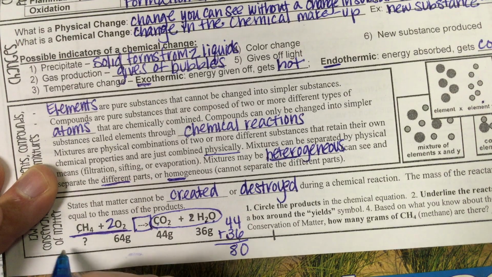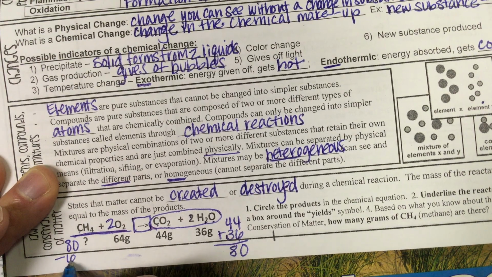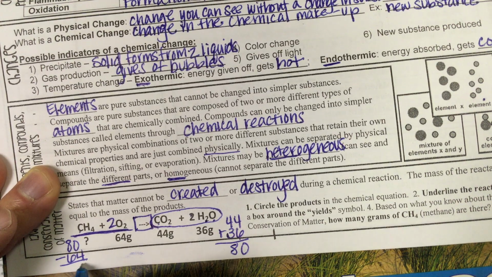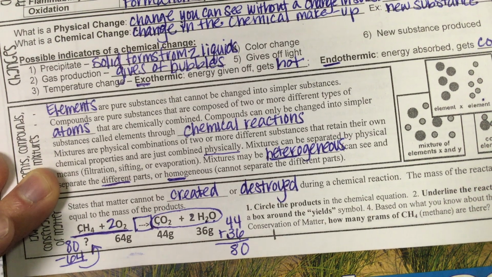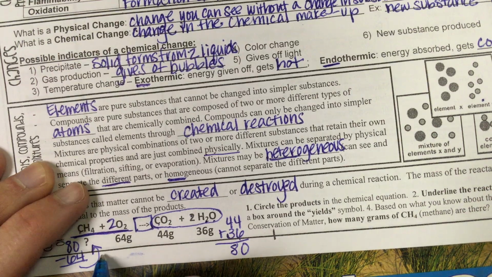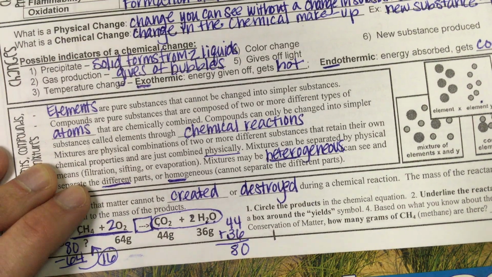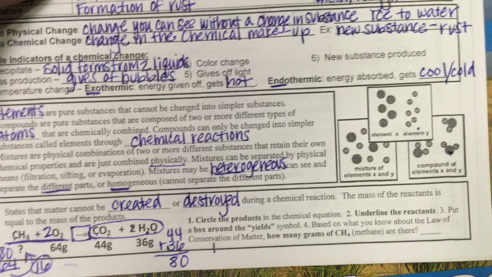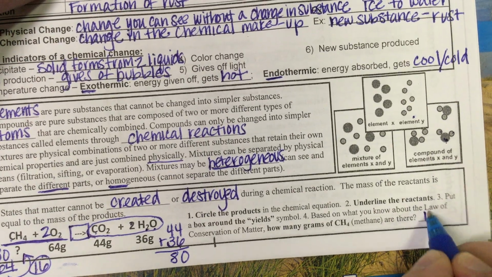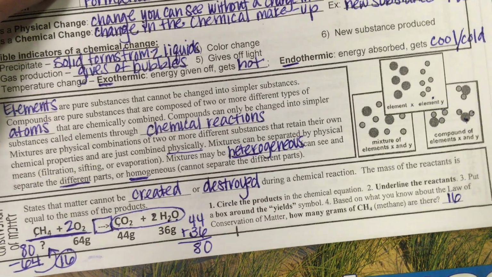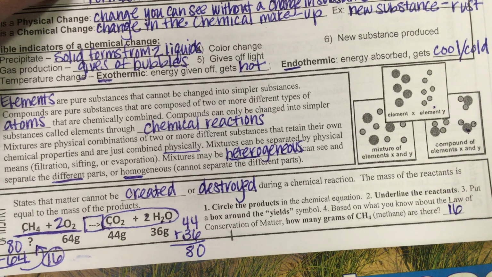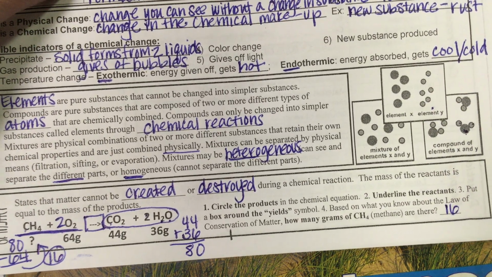What math do we do? 80 minus 64, and so this arrow is going to be our answer, which is 16. All right, so our answer on the line over here, how much CH4 do we have? 16 grams. All right, thanks, super scientists.